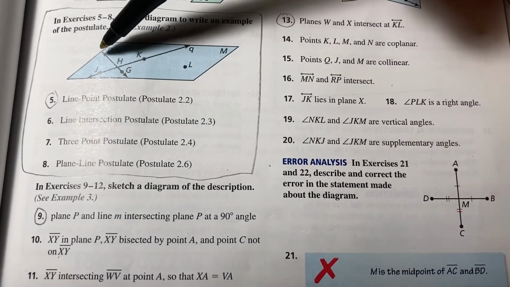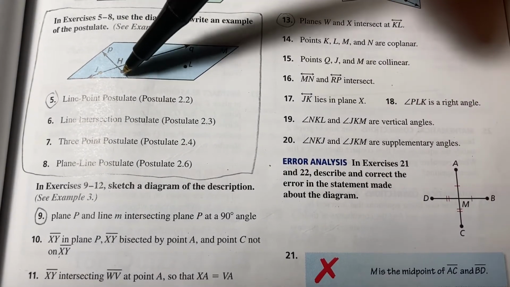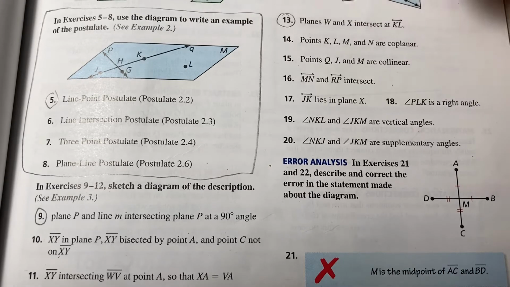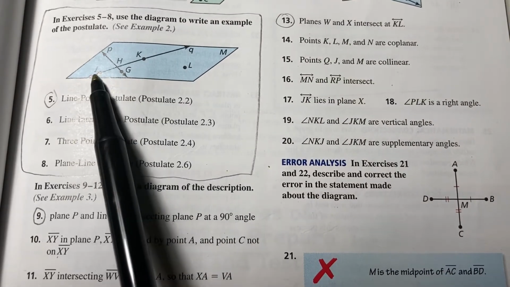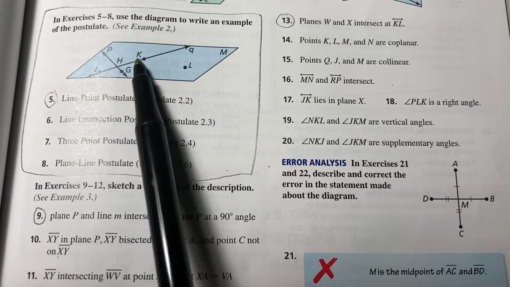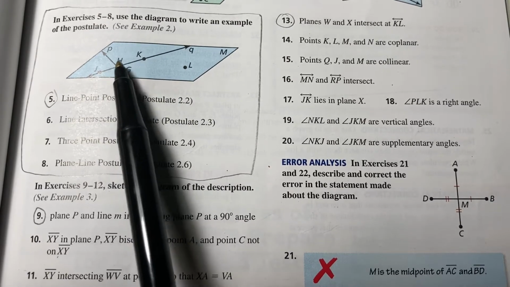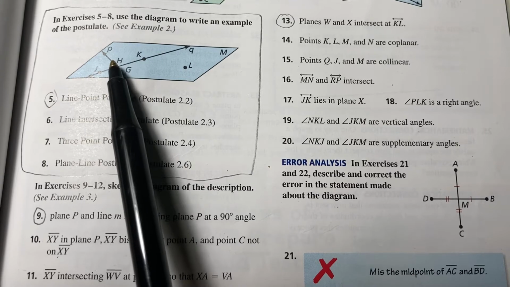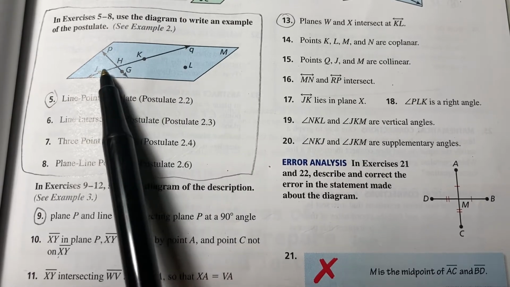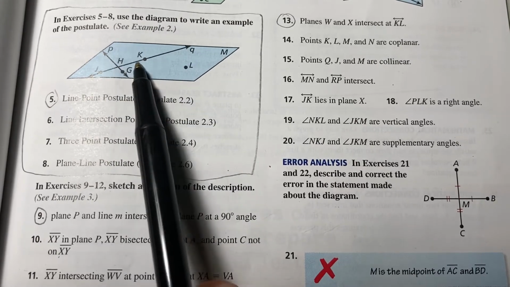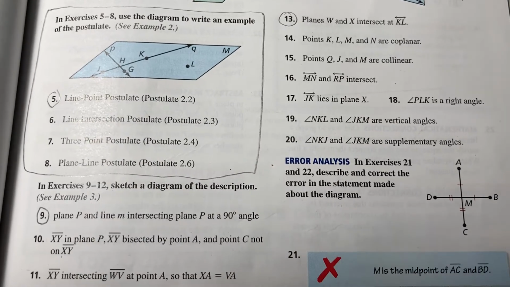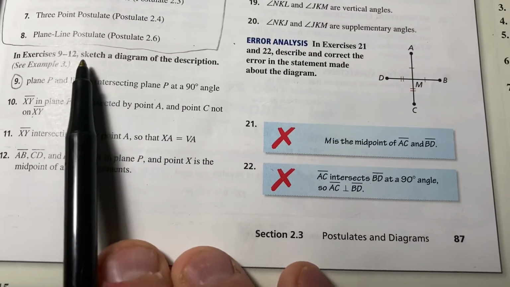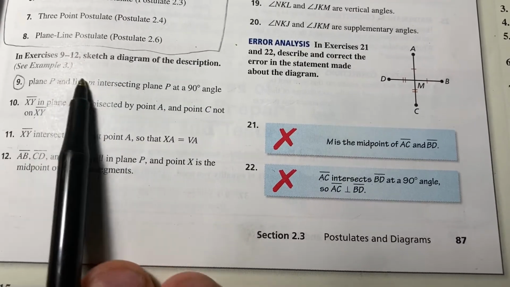You can say line P contains points H and G. You can say line Q contains points J and K. There's a lot of different versions you can use for number 5. Line Q contains J and H. Line Q contains H and K. Line Q contains J and K. Okay.